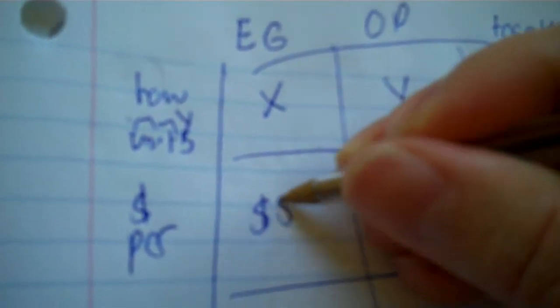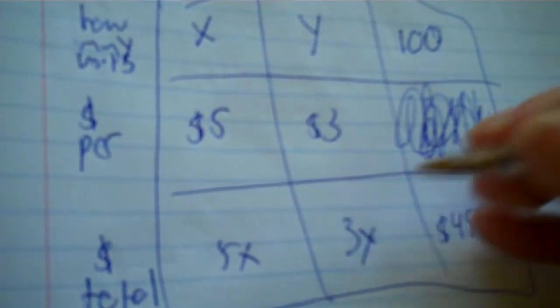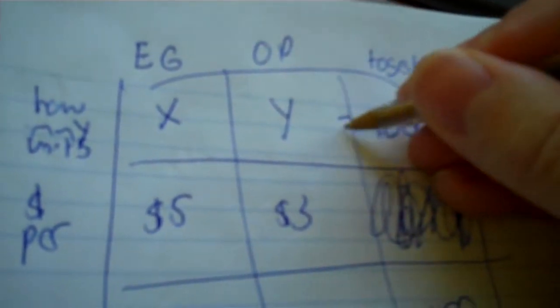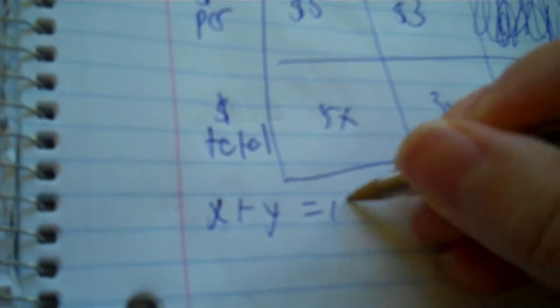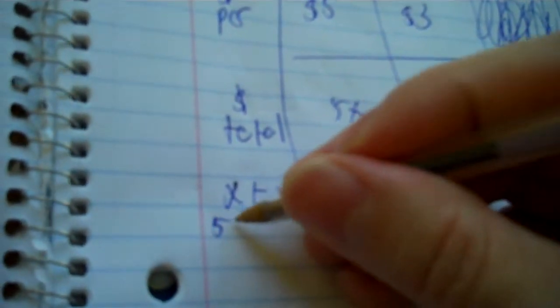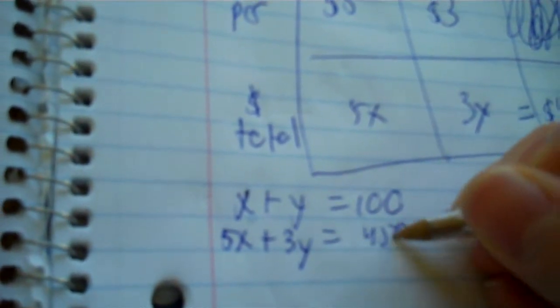Then the Earl Grey tea's $5 per, and $3 per, and that's going to be 5x and 3y. So you have that equation and this equation, which makes a system of equations: x plus y equals 100, and 5x plus 3y equals 450.